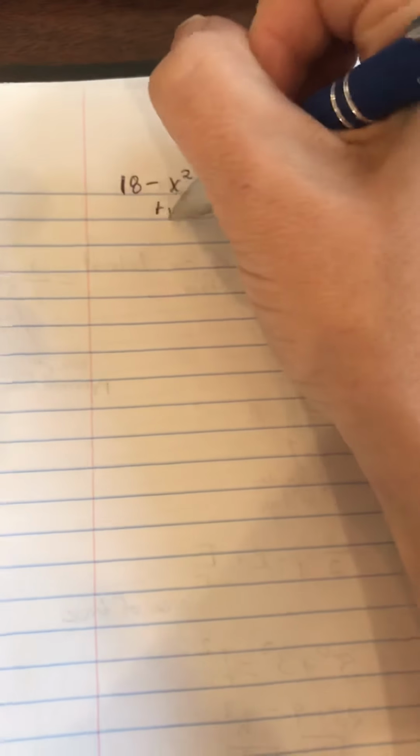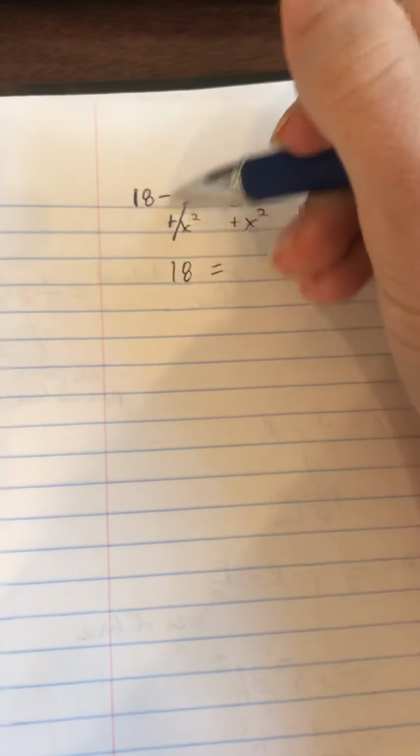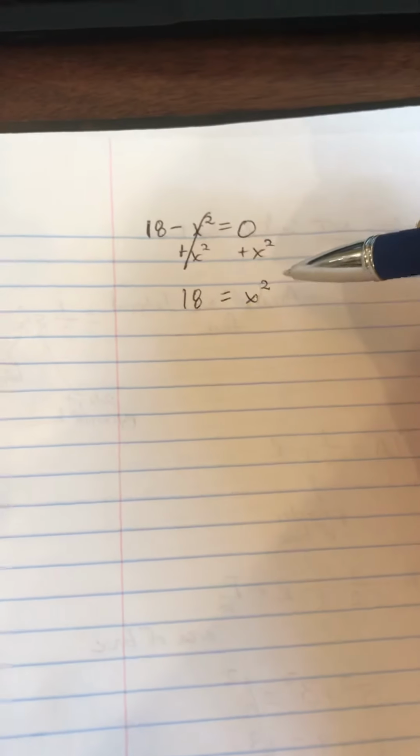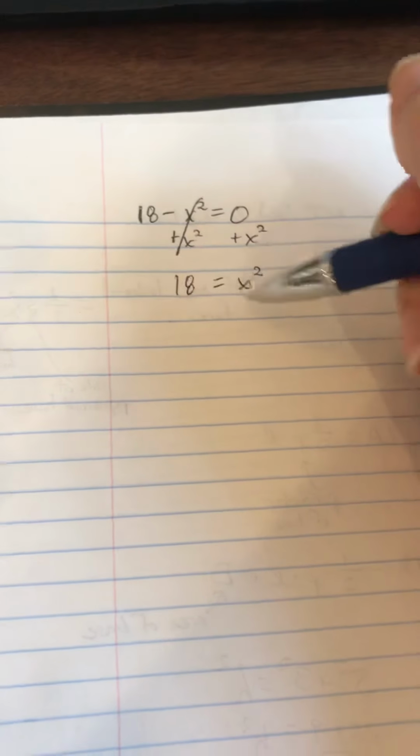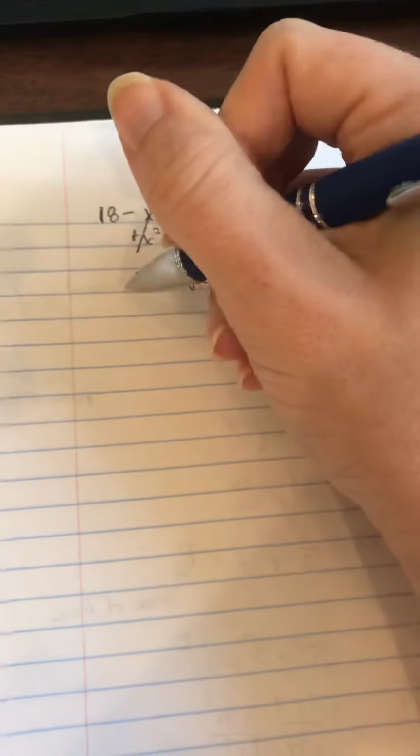So the easiest way to do that for this equation is to start by adding x squared to both sides. And that way we get just 18 left on the left side because these equal 0, so they cancel. And then we have just x squared on the right side. Okay, so now that we have what's being squared totally by itself on this side of the equation, I can get rid of that exponent by taking the square root.